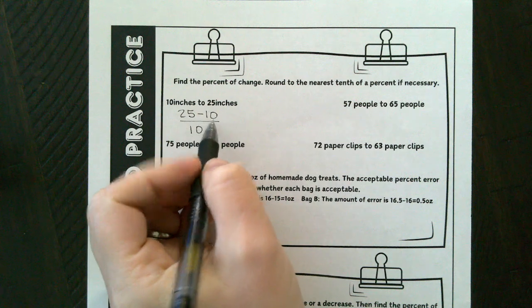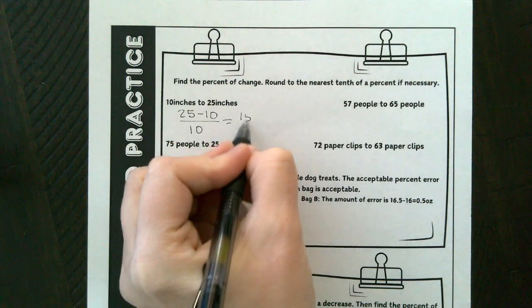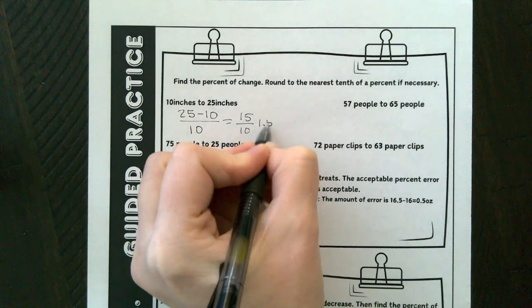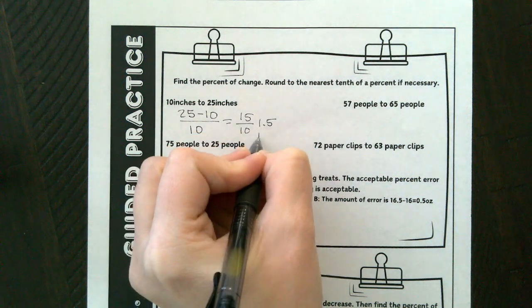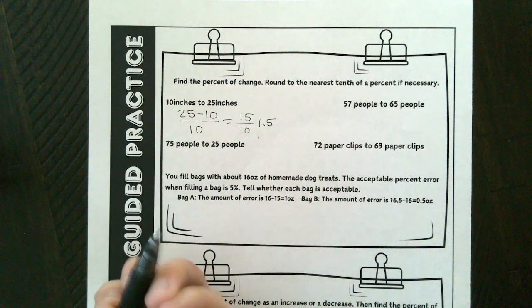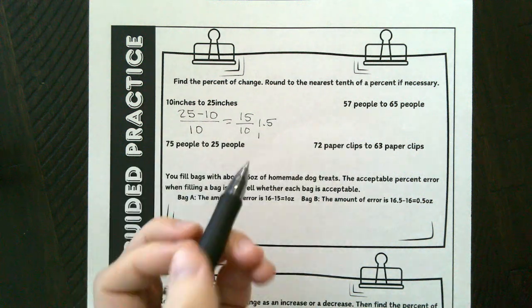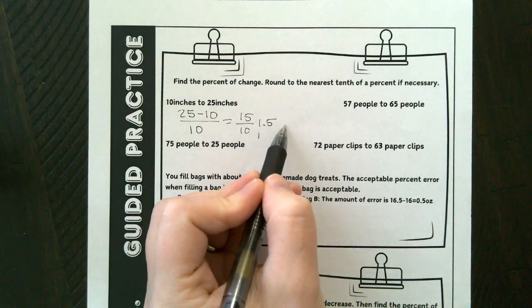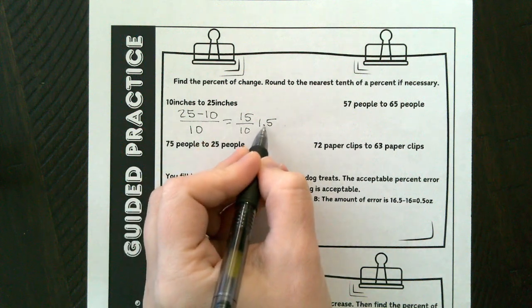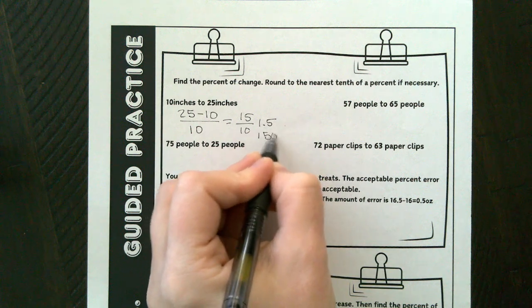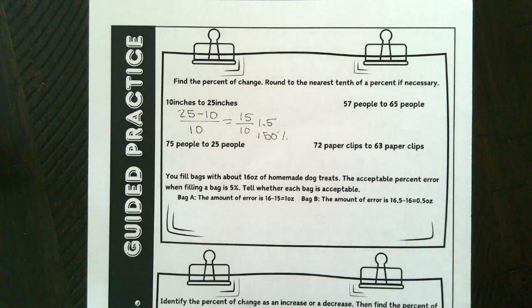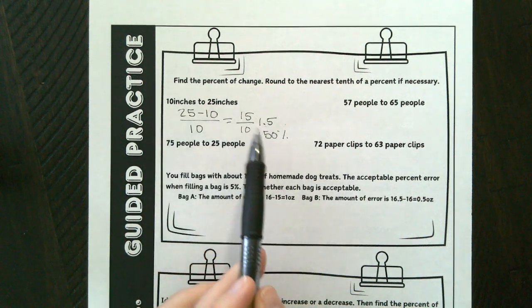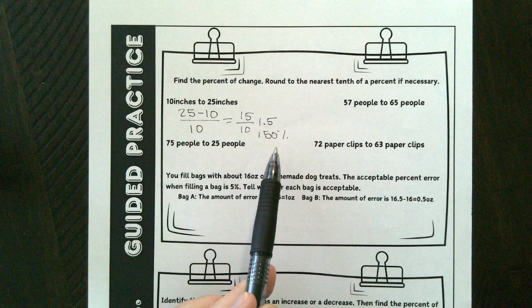So 25 minus 10 is 15. 15 over 10, which would be 1.5, which then, as I know about changing decimals to percents, I multiply this by 100, which means I move my decimal place 2 places to the right to get the percentage. So when I do that, that's going to become 150%. So the percent of change, or the percent of increase from 10 inches to 25 inches, is 150%.